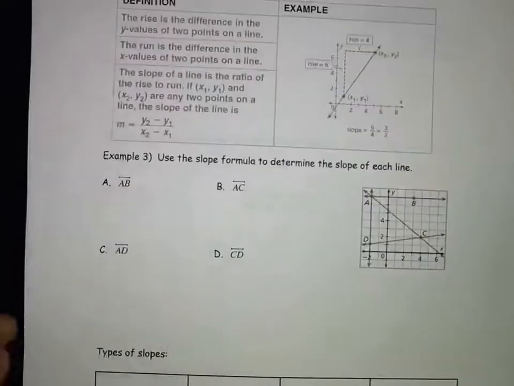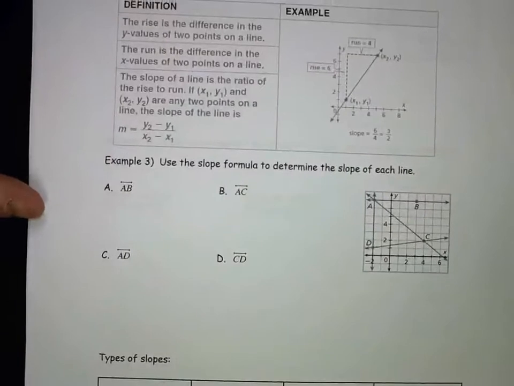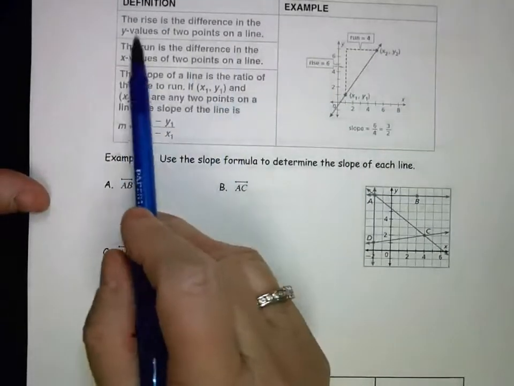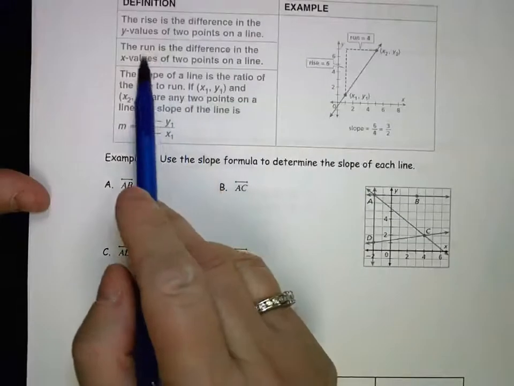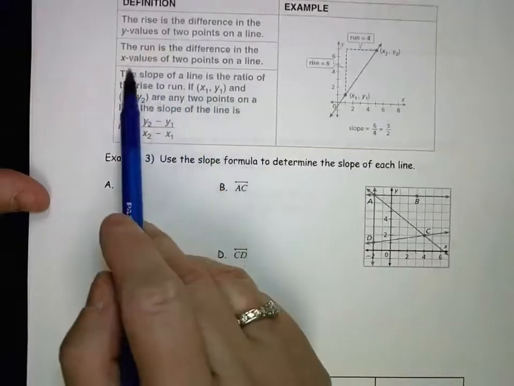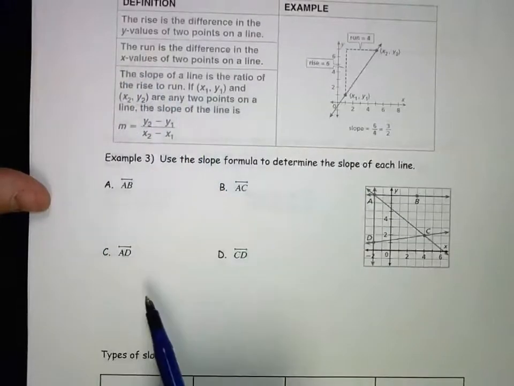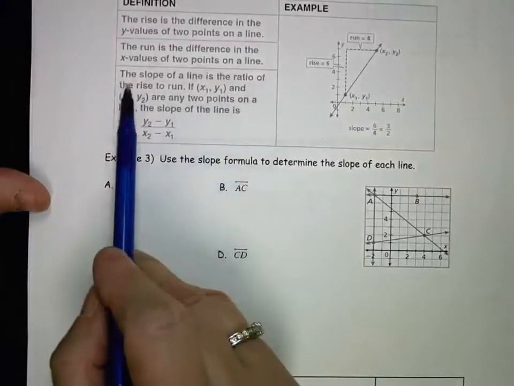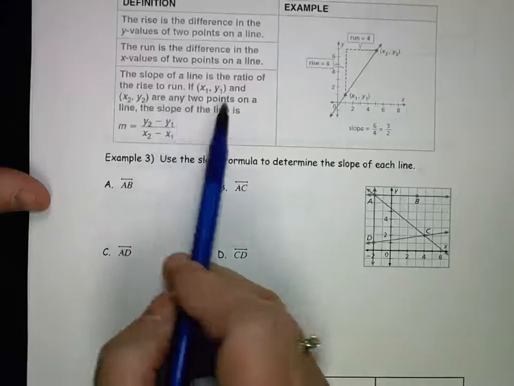Slope of a line. Slope is how steep a line is. The rise is the difference in the y values of the 2 points, and the run is the difference in the x values of the 2 points. The slope of a line is the ratio of the rise to run.